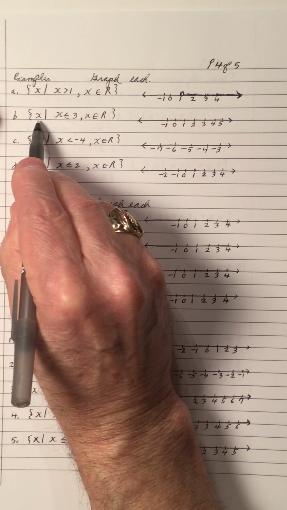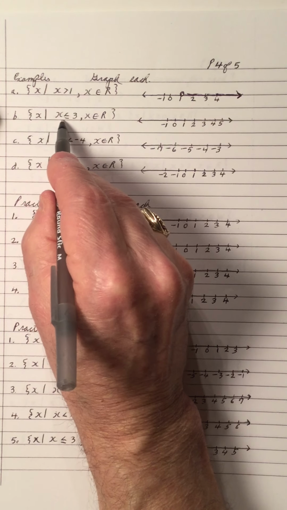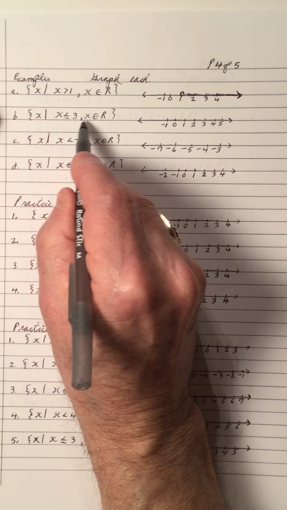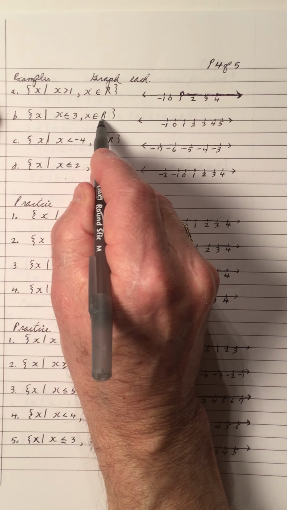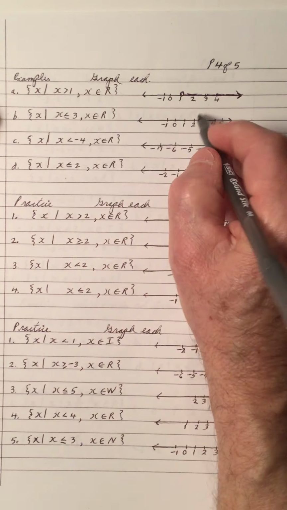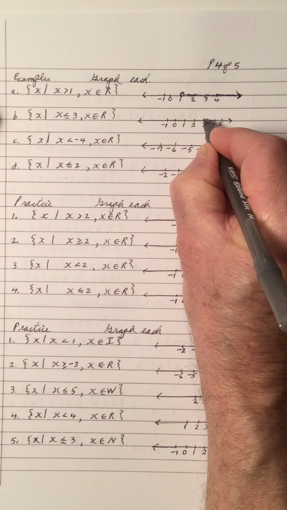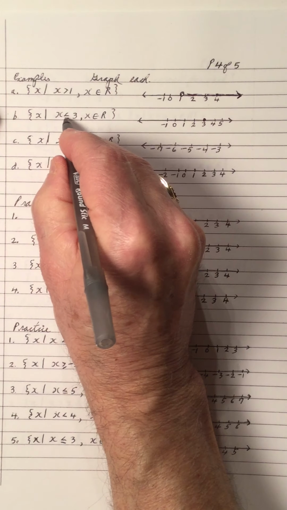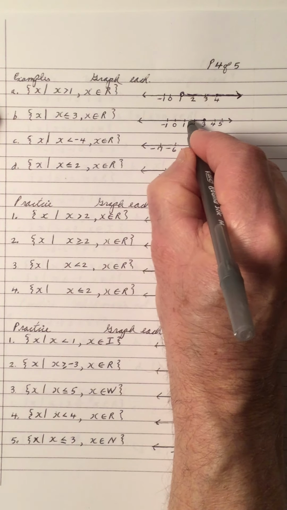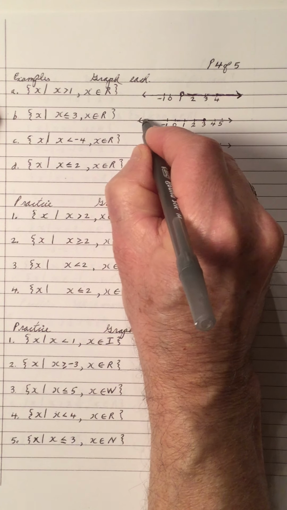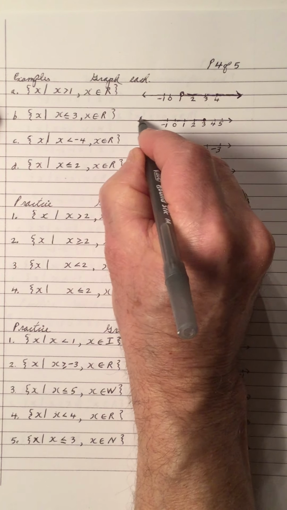B, the set of all x such that x is less than or equal to 3, belonging to the reals. Real numbers means shading. So it's equal to 3, so solid dot. And pointing to the left, so I shade to the left. So there it is.